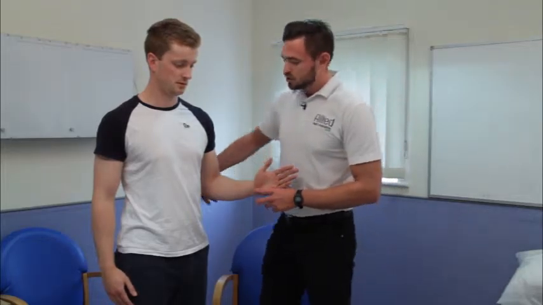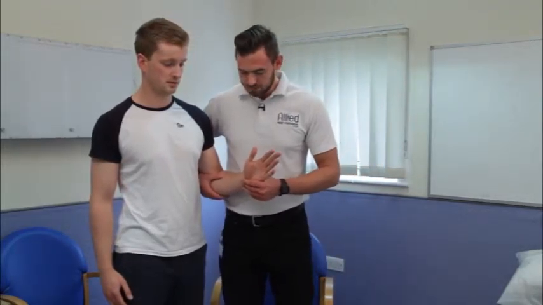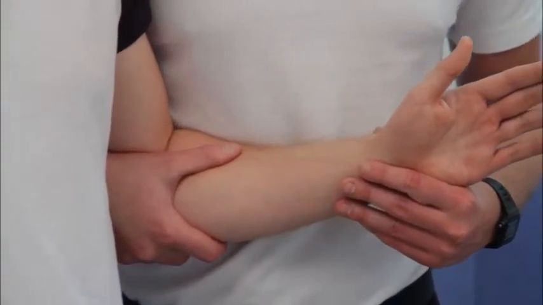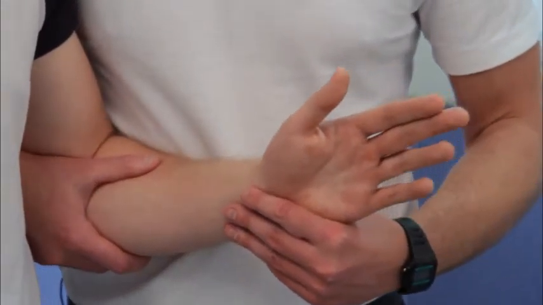So if he's got full movement, as he has there, then we can consider that this definitely isn't going to be a frozen shoulder, contracted shoulder. If he didn't have full movement, so he was restricted into that external rotation, then he could possibly have a frozen shoulder. To clear that, we then need to test the passive range of movement. We want to ensure that the arm's fully supported. This is important, because we don't want any restriction from the patient guarding because they're in a lot of pain. Then just rotate that joint out yourself.